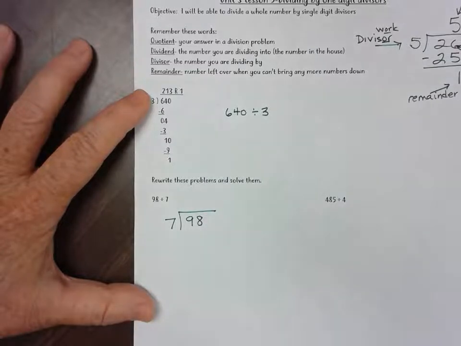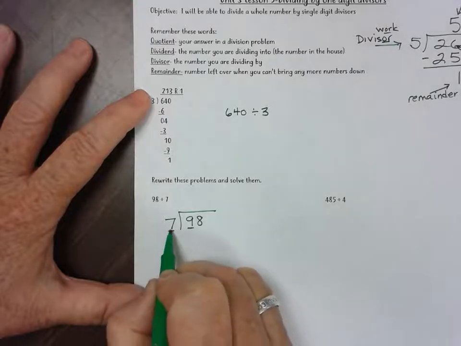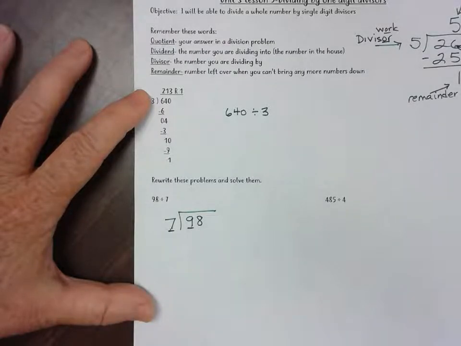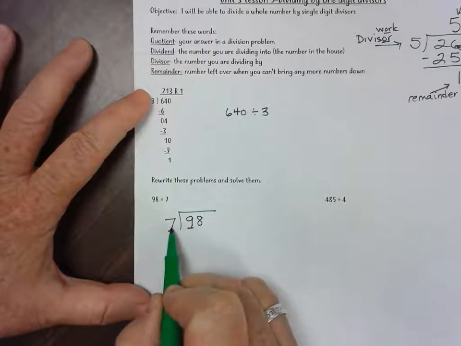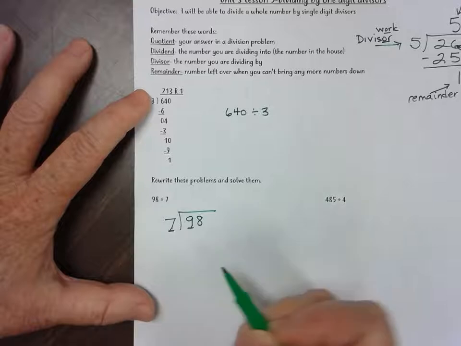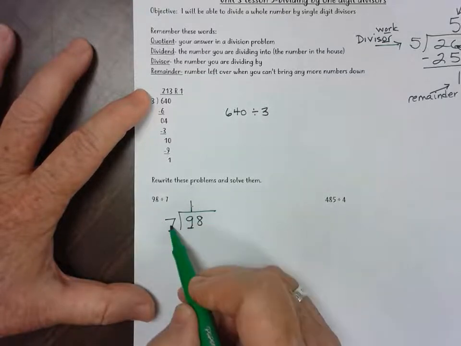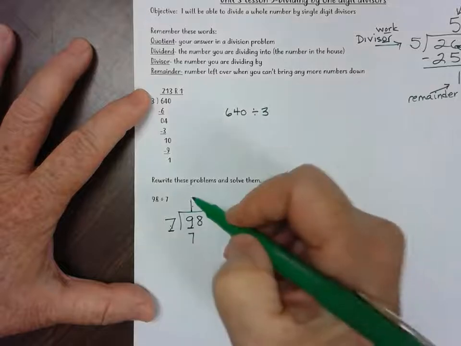How many times does 7 go into 9? How many times is 9 divisible by 7? How many groups of 7 are there in 9? There's one group, because 1 times 7 is 7. Notice I'm lining everything up.